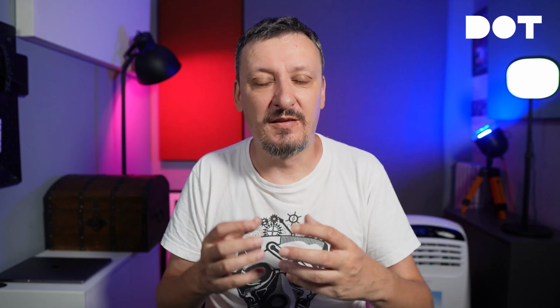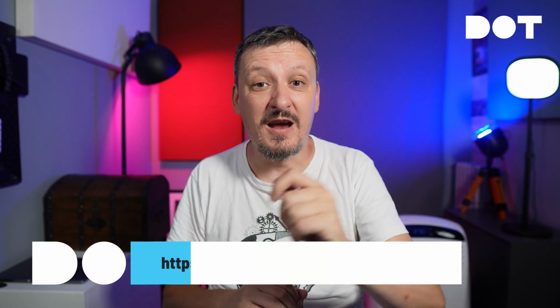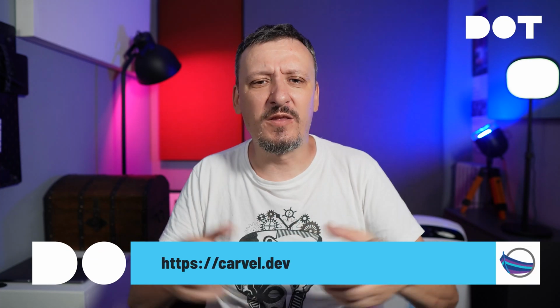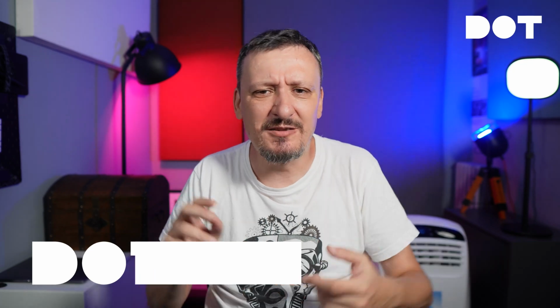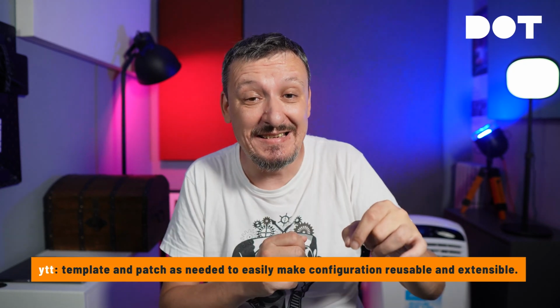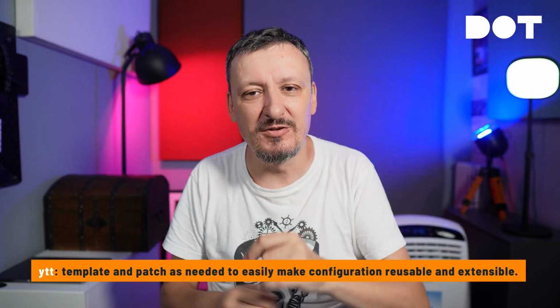We are going to explore the fourth contestant to be your go-to tool to manage Kubernetes resources, and that one is called ytt or Carvel ytt. So, what is it? Well, ytt allows us to template and patch as needed to easily make configuration reusable and extensible. At least that's the official description of it. We are yet to see whether that's really the case and how it works. But let's skip that. Let's jump straight into a demo, see how it works, and then talk about it.